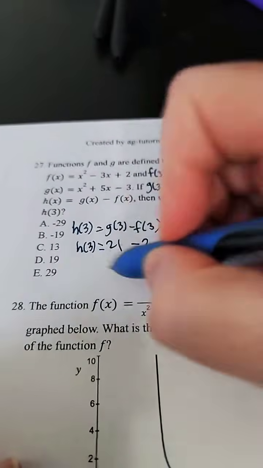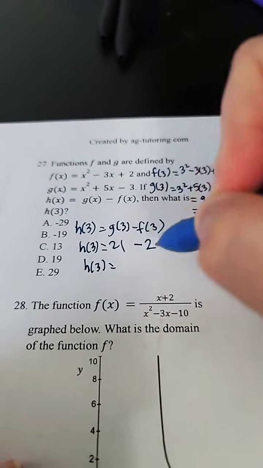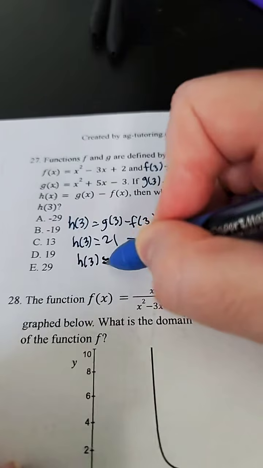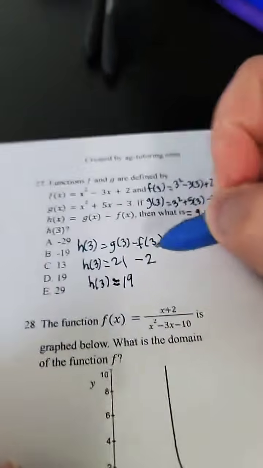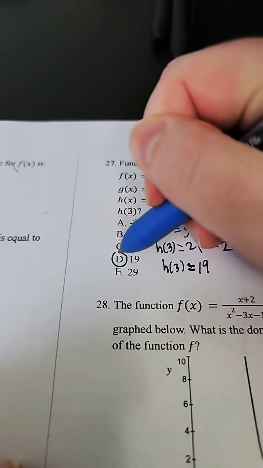And then we just copy down the h of 3. So that means that h of 3 has to equal whatever 21 minus 2 is. Ooh, that was a bad equal sign. So then that's going to equal 19. So D.